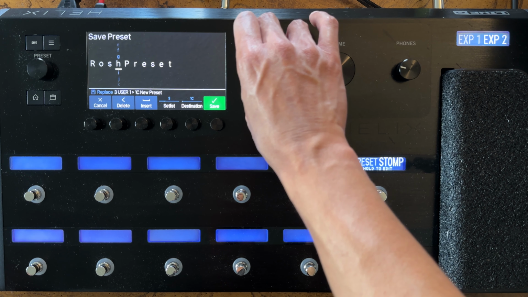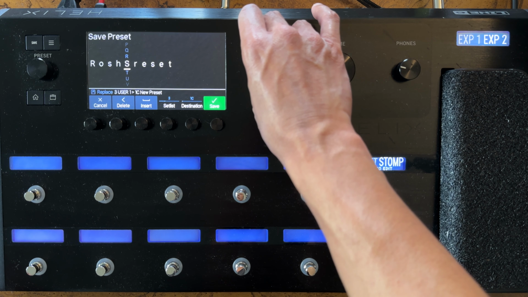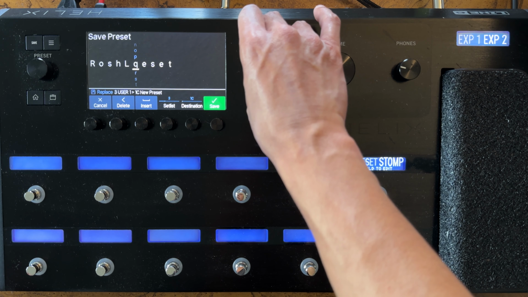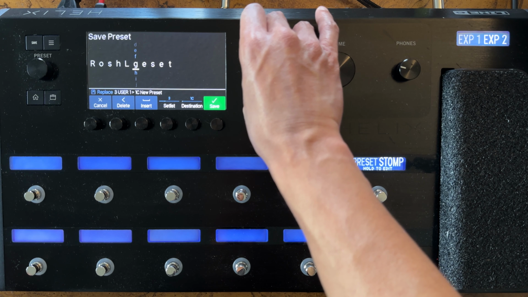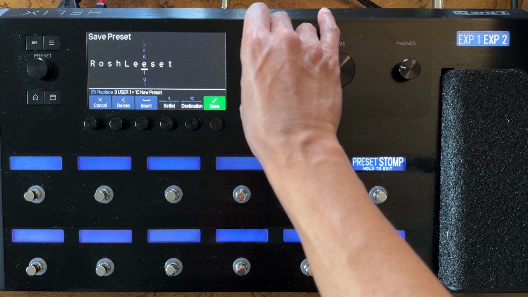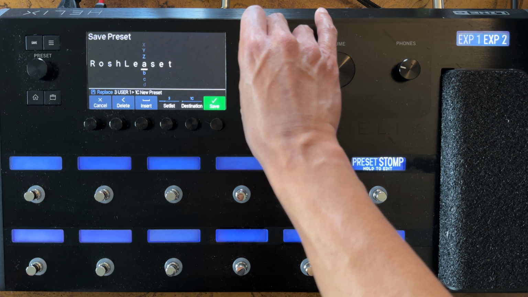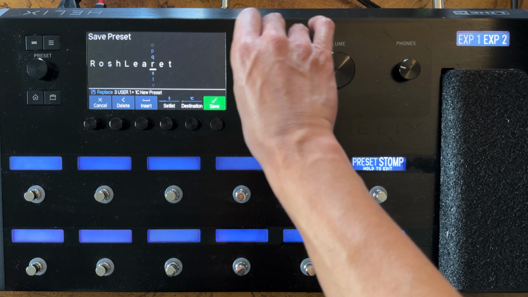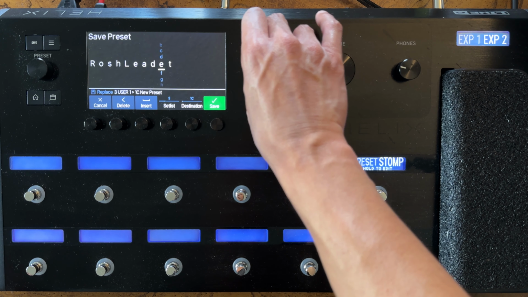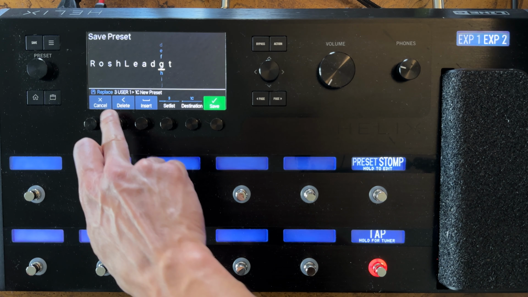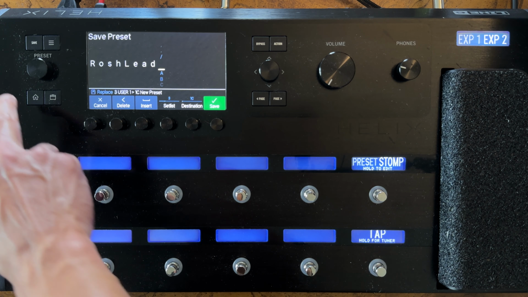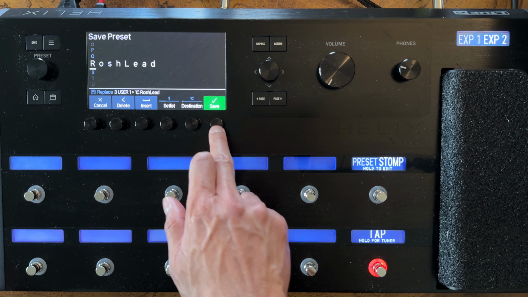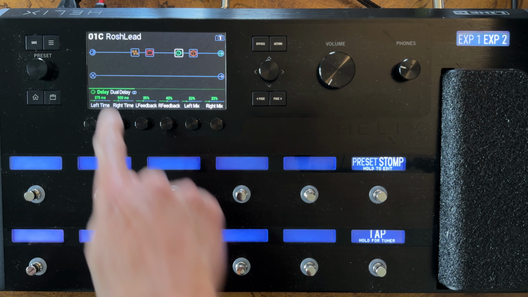So let's do Rosh. And then in the interest of time, I will just go here. Go to Rosh lead. And go here. And then these we can just delete and delete. And then now we can save. Oops, save, and then hit save. Now this is going to be called Rosh lead.